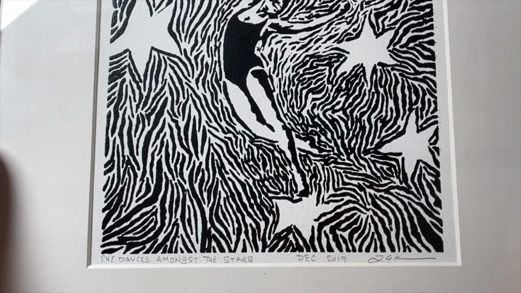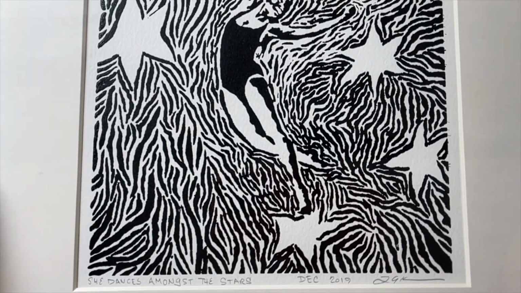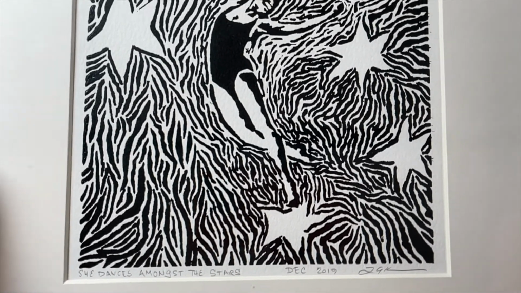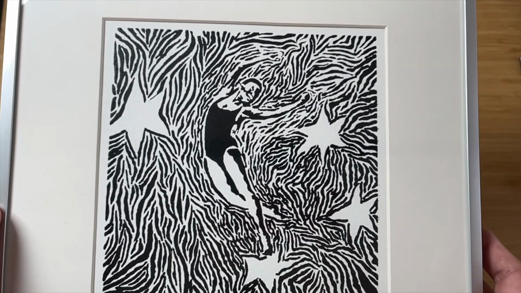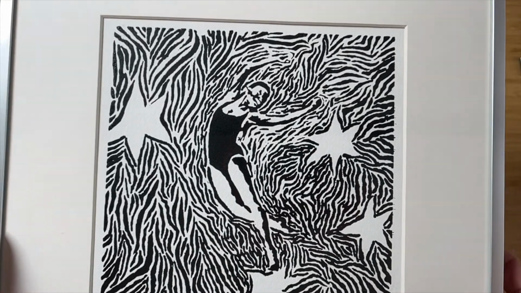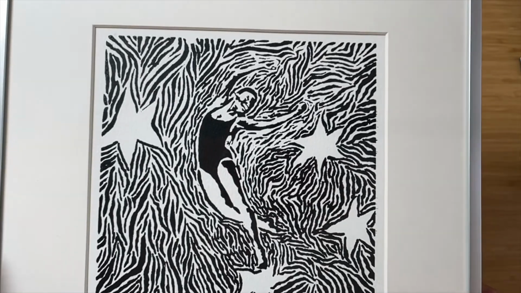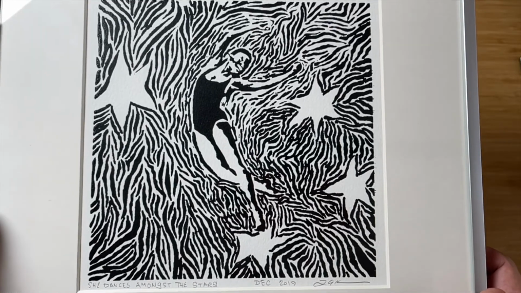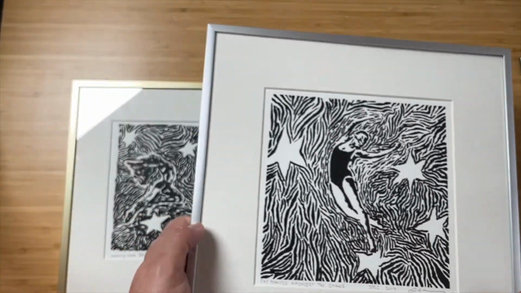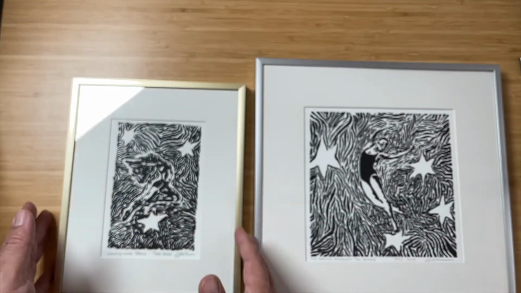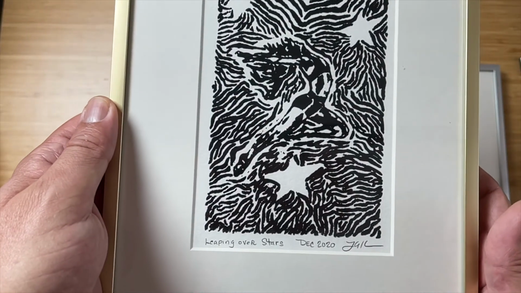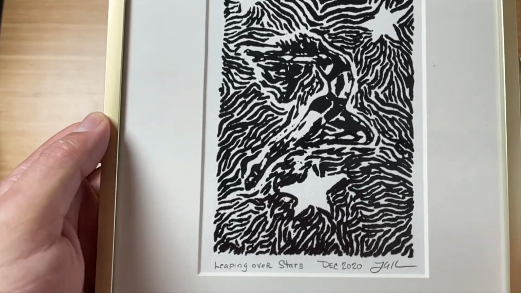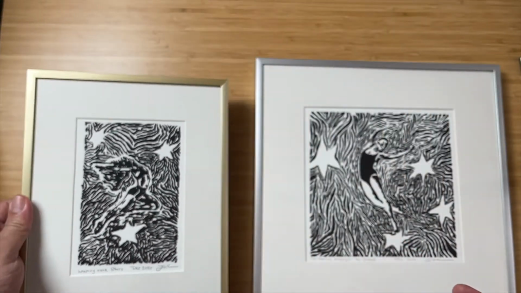This is printed in black ink, and this is called She Dances Amongst the Stars. In December of 2019, I made this work. And this is a kind of typical work I make. Sometimes I make these during the holidays, and I love to print art and give it out. So this piece was done in December 2019, and then this piece here, the following year, Leaping Over Stars, December of 2020. And you can see that they go together.